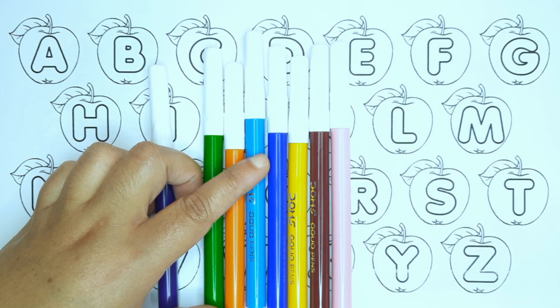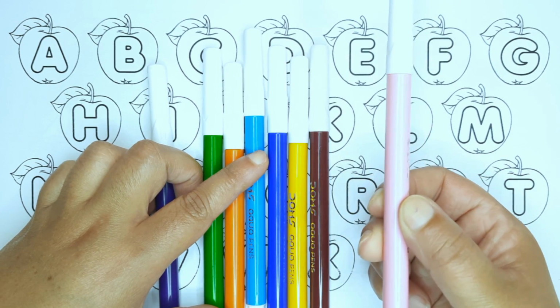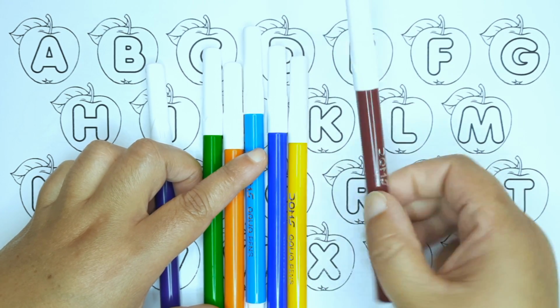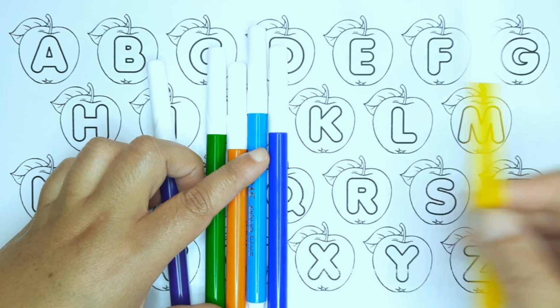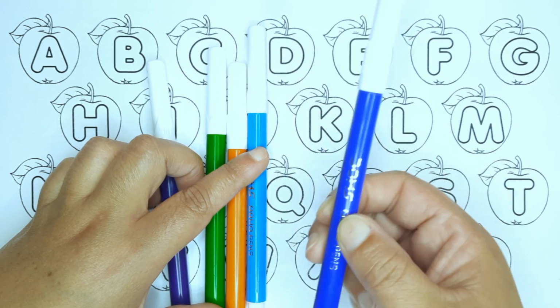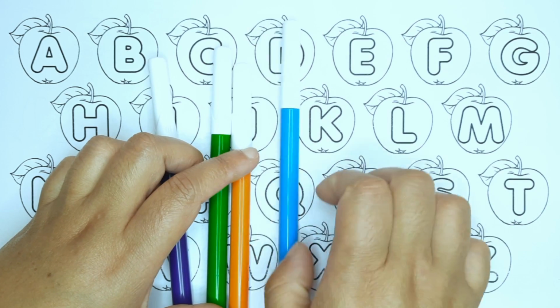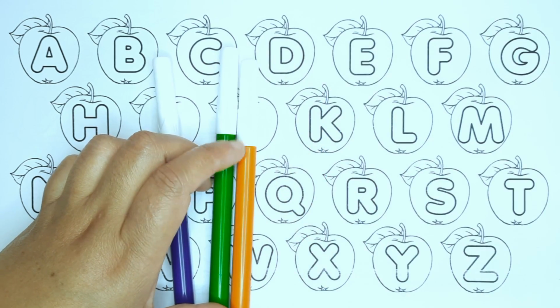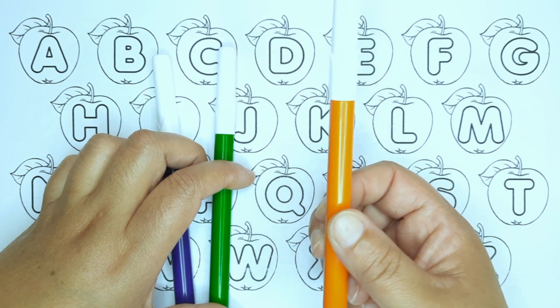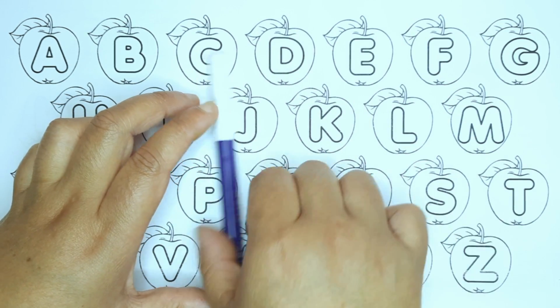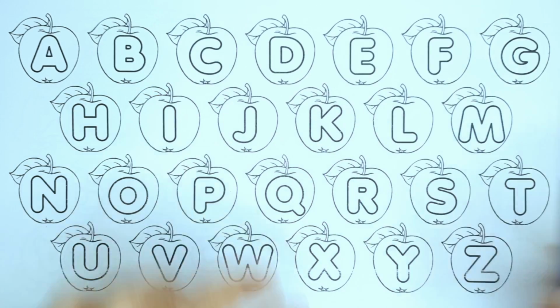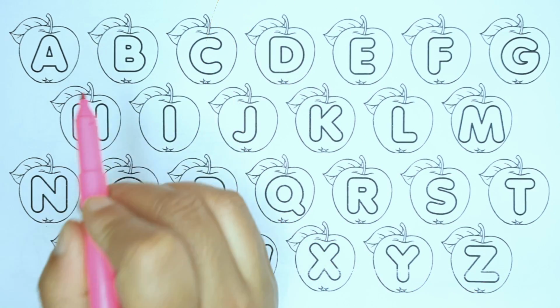Dark green color, pink color, brown color, yellow color, dark blue color, blue color, orange color, light green color, purple color, pink color.